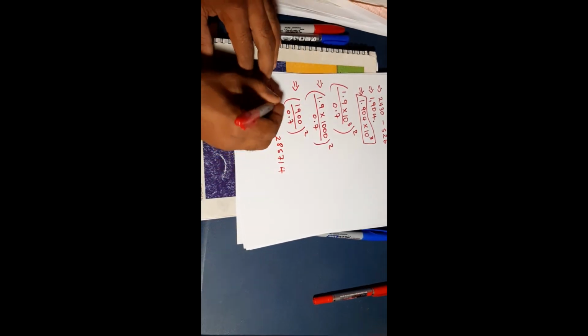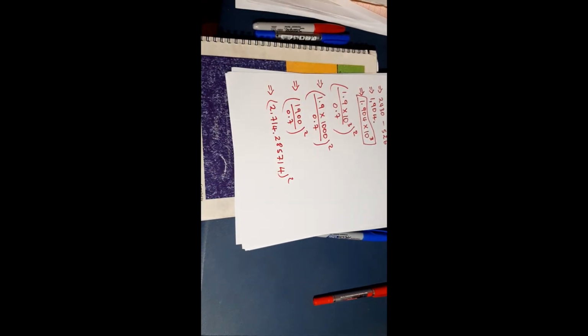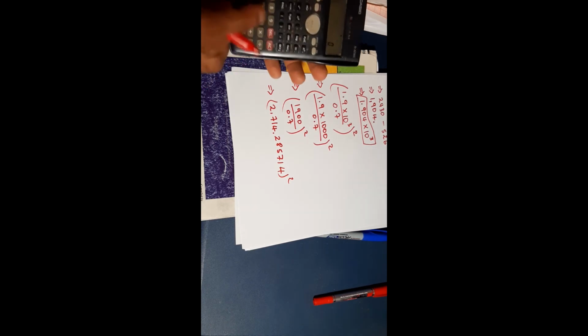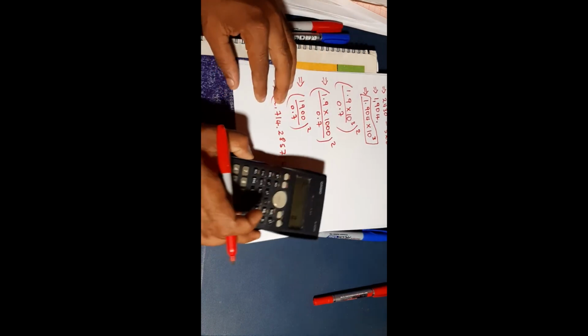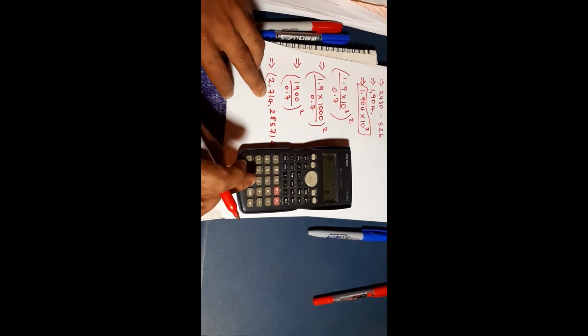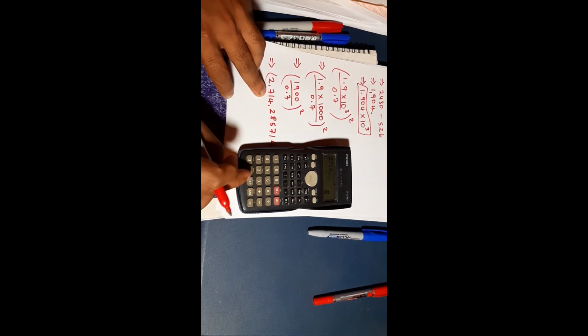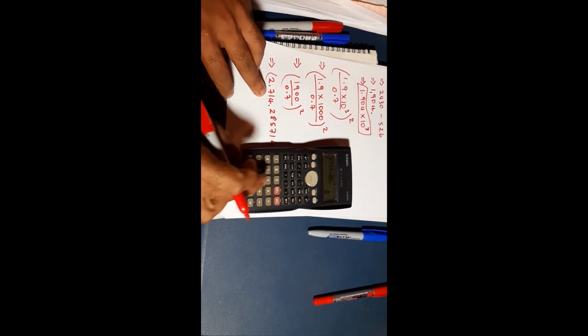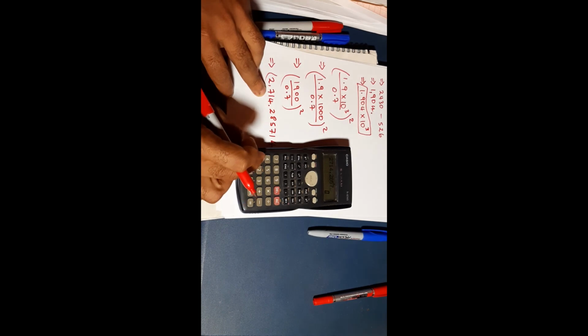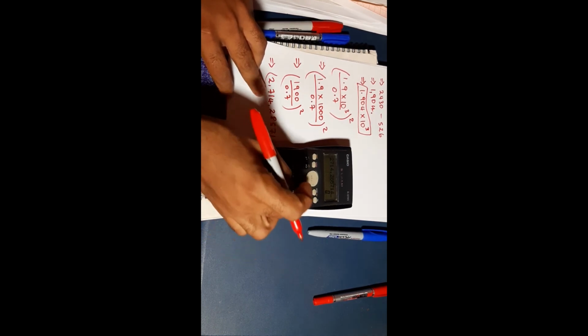So after that, I'm going to have to square this number. So let's square this result. So I'm just going to type it in. So it's 2714.285714 squared.